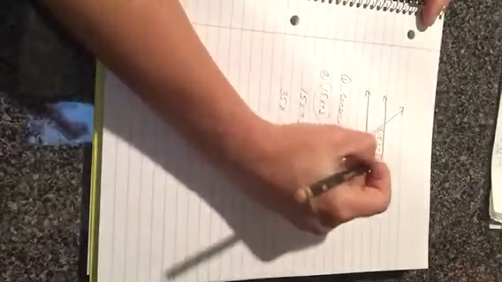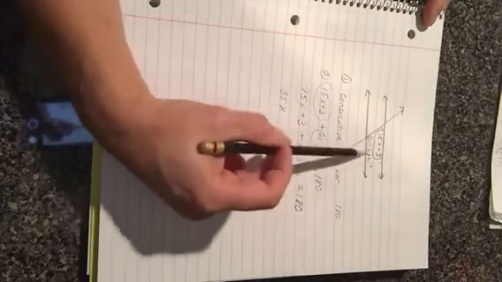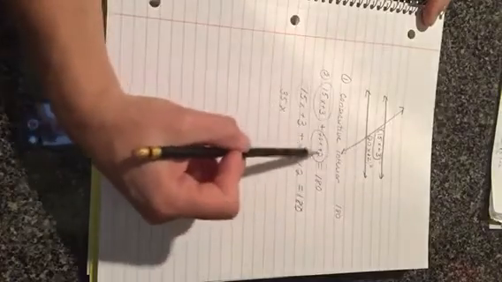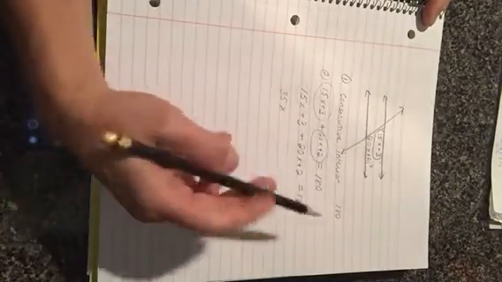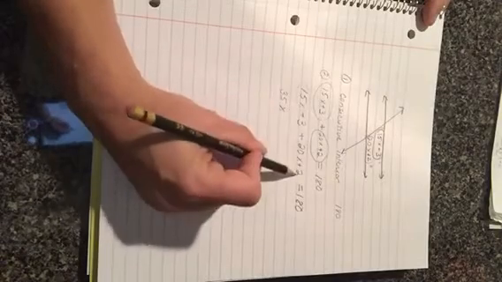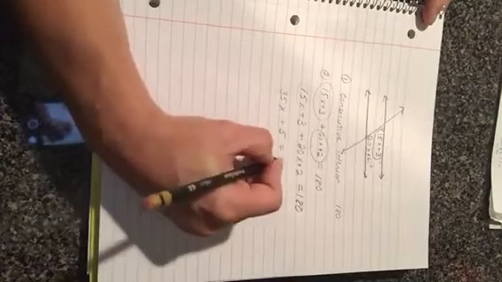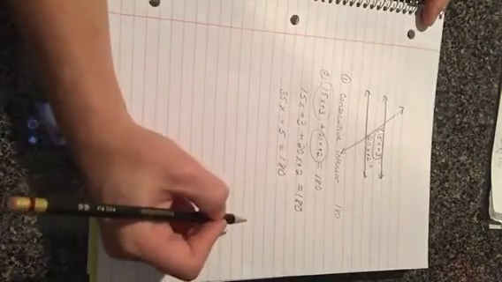I want to make this plus 2. Sorry about that. So this is actually plus 2, not minus 2, so I just made all the 2's positive here. So it's going to be 35x, and then 3 plus 2 is 5. And that equals 180 degrees.